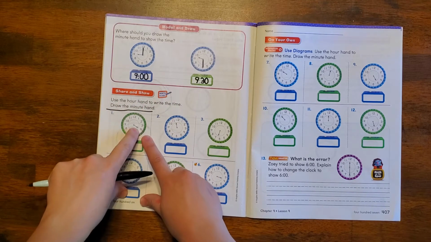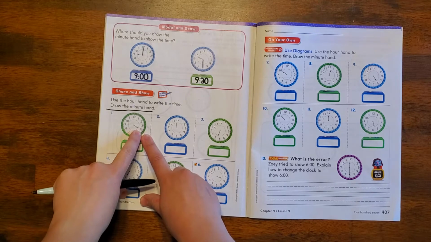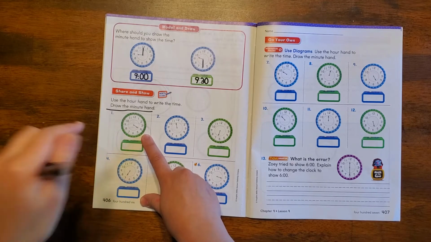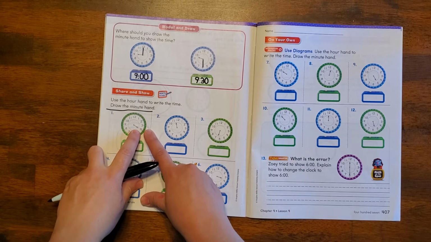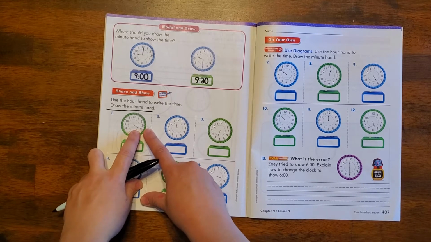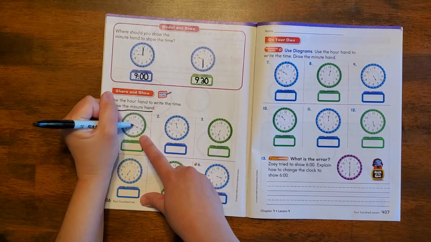So look at where the hour hand is pointing here. It's pointing at the 4. So since it's pointing directly at the 4, what kind of time is it? Is it an hour? Is it an o'clock time or is it a 30 time? Go ahead and tell someone in your house. Absolutely, it is an o'clock time.